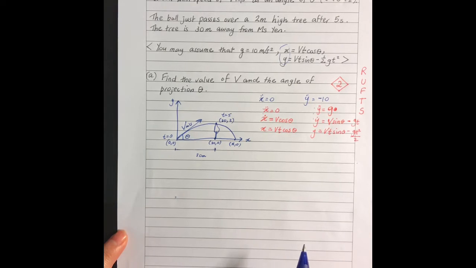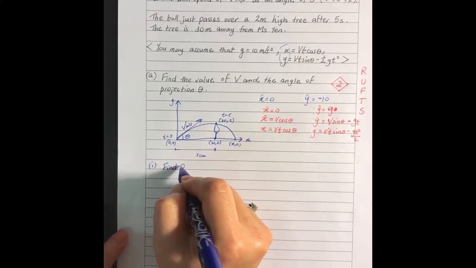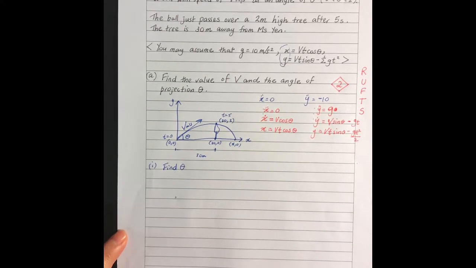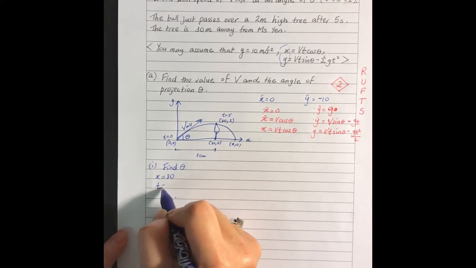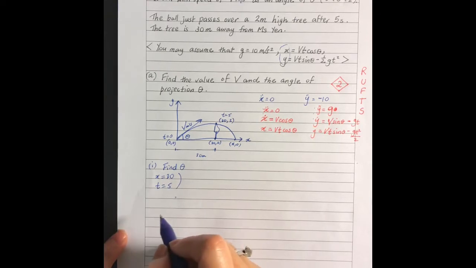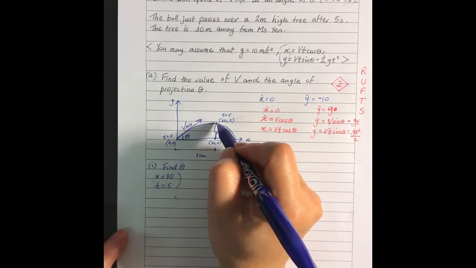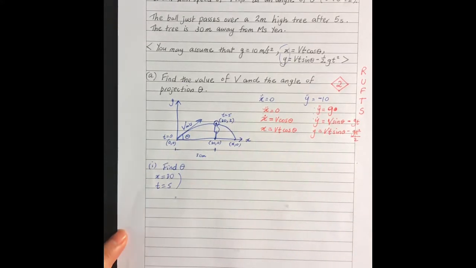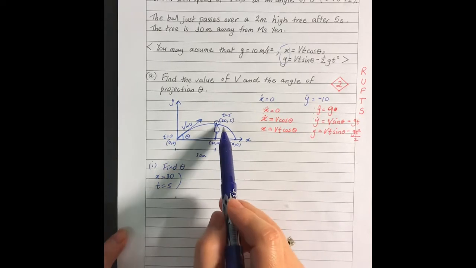So now I'm going to pick the formula. It's finding v and theta, but I'm going to find theta first and then find v. I've got x equals 30, t equals 5, and then later on I'm going to use y equals 2, t equals 5, gravity is 10. So basically I'm using this point here, where the x component and y component meet, and we can equate them. So that's what I'm going to use.